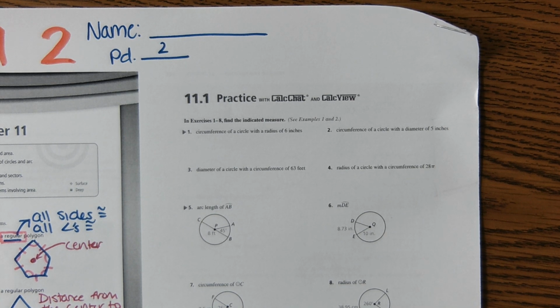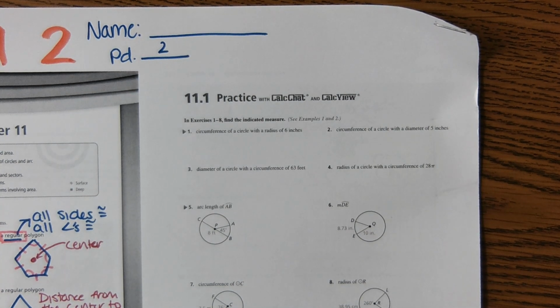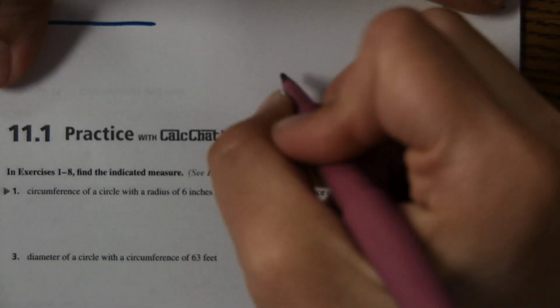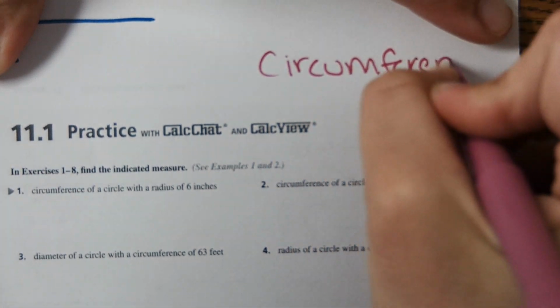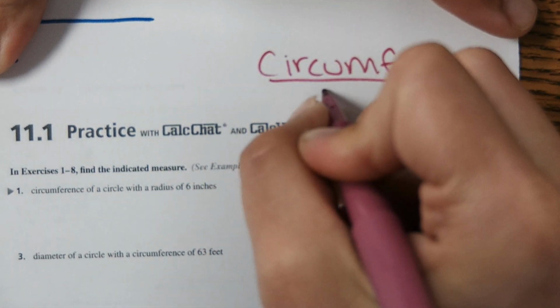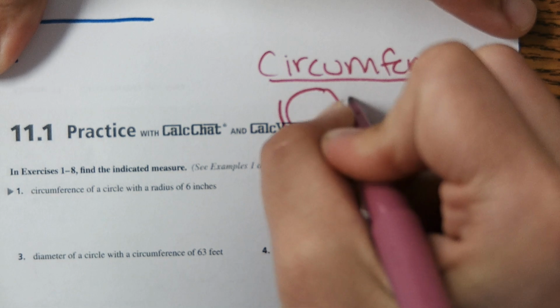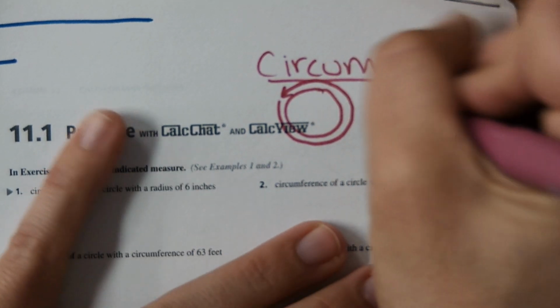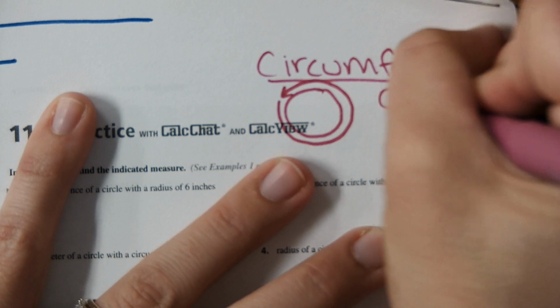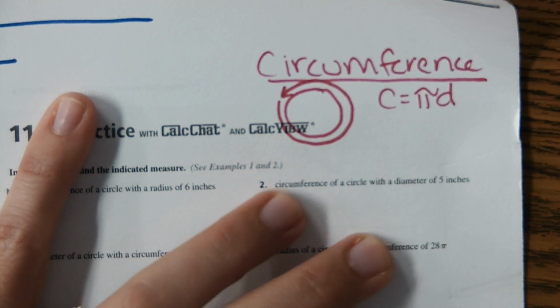Okay, so over here, 11.1, it starts with reviewing circumference, and you've seen circumference before, which is nice, so it won't feel like completely new. So circumference, just kind of make a note for yourself. Circumference is like the distance around a circle. So we're going to be finding the distance around the circle. And the equation is circumference equals pi times diameter.